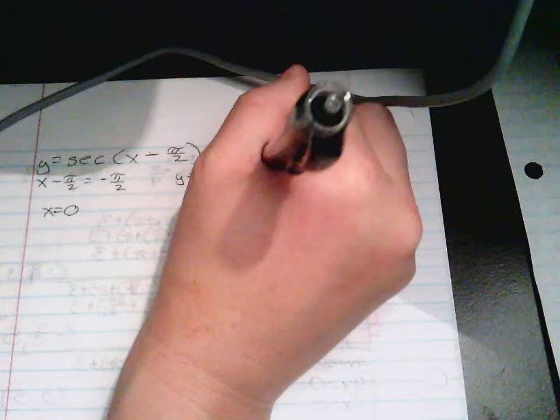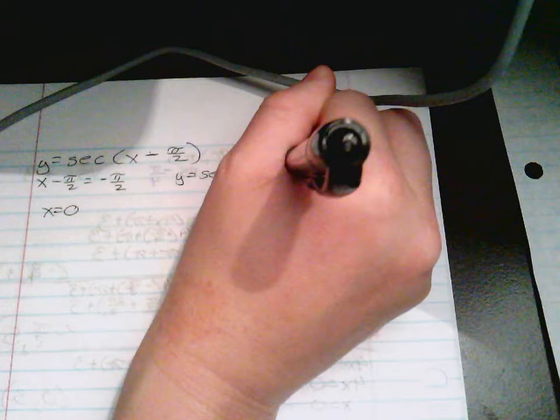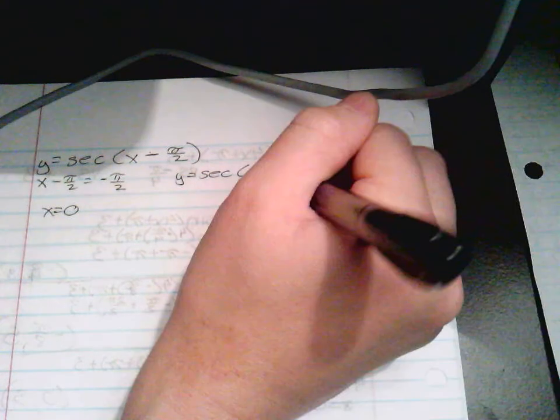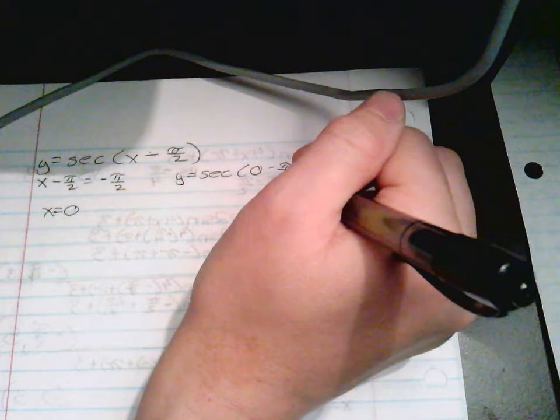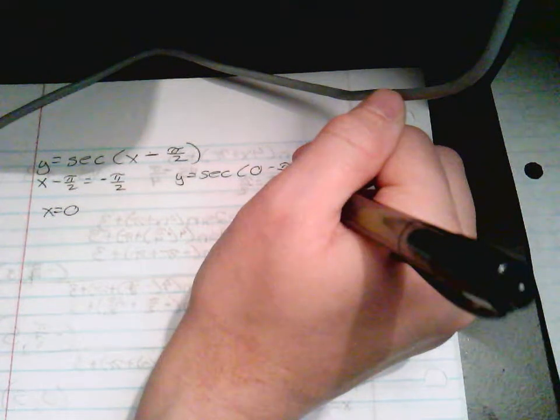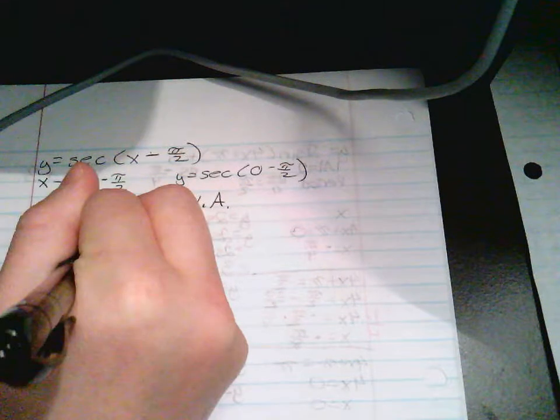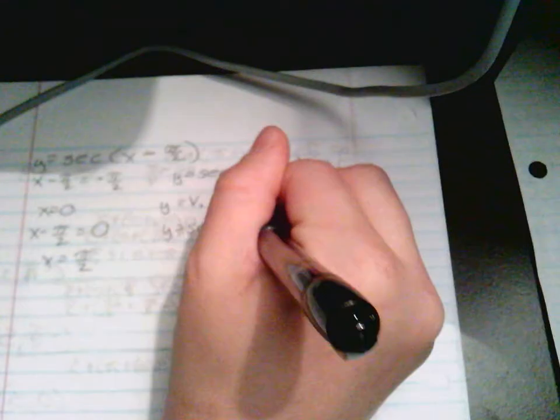That's where we wanted to start, so pi over 2 here is going to be a vertical asymptote. The next point is 0. y equals secant of pi over 2 minus pi over 2. Secant of 0 is 1.